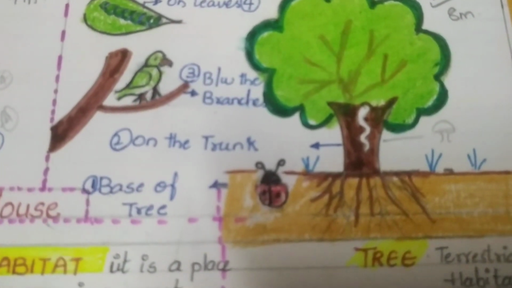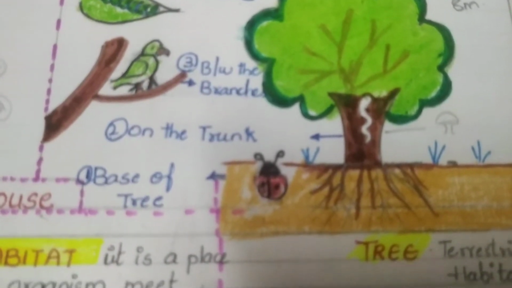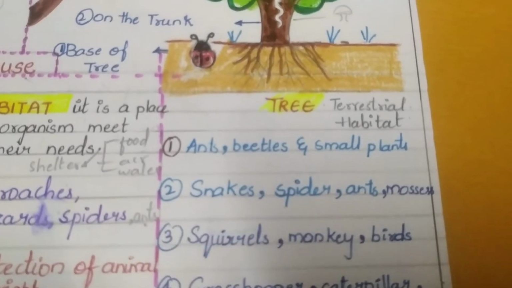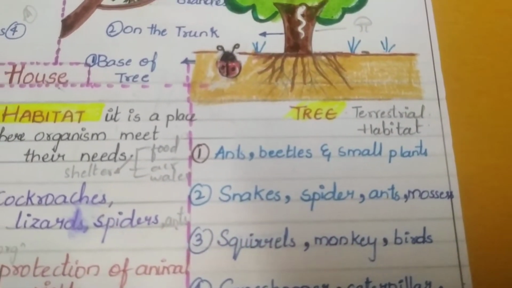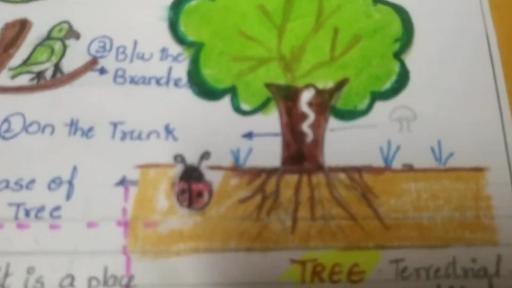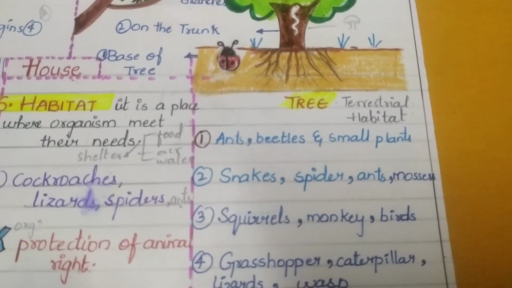Now on the trunk, what can you see on the trunk? I think who has very good vision can see what I have drawn, right? Snakes. Now let's find it out. Snakes, spider, ants, and mosses. I think you people are aware of the spider, and even ants. But what are mosses? Mushrooms. I think you can see a very rough diagram of mushrooms, right? Some mushrooms are edible and some are not edible.